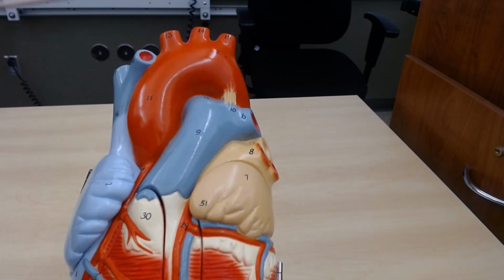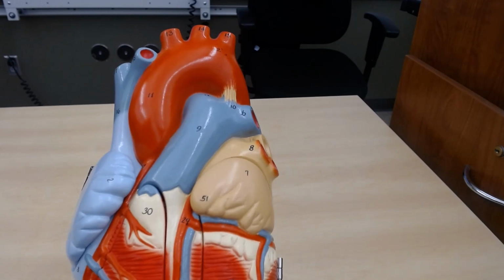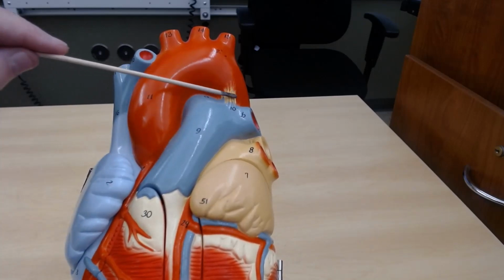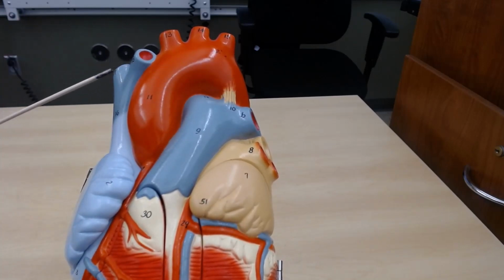Now, a baby in the womb does not breathe oxygen. So there's no reason for a fetus to have circulation go to the lungs. Does that make sense? The mother does all the oxygenation of the blood for the fetus. So for that reason, now remember, we've got the pulmonary circuit and the systemic circuit, right?